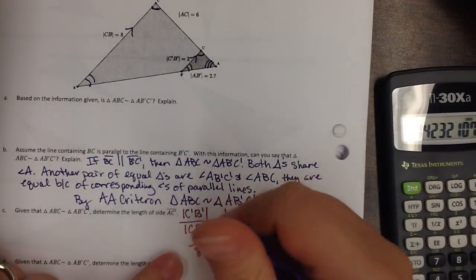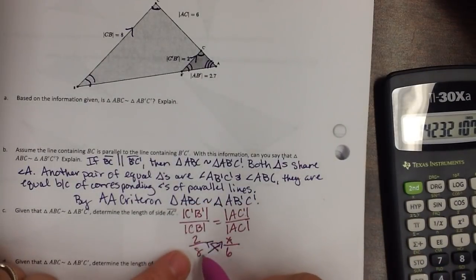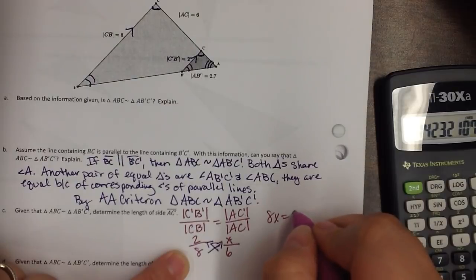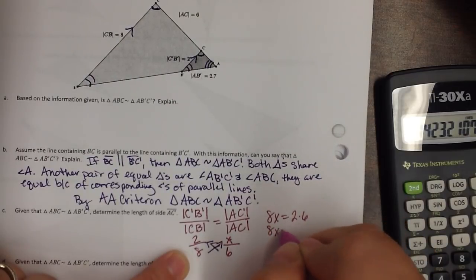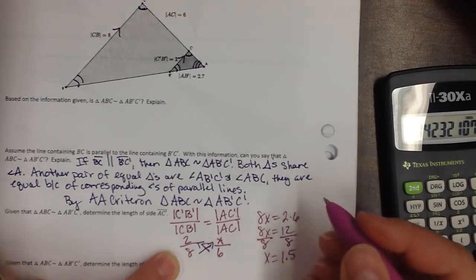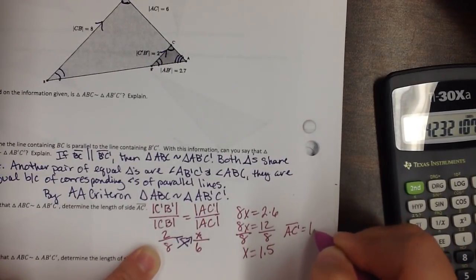So again, cross multiply, cross products, so 8 times X, so 8X equals 2 times 6, so 8X equals 12. We want to solve for X. This is multiplication, so to get rid of the 8, we divide by 8. Opposite of multiplication is division, so we get X equals 1.5. So side AC prime equals 1.5.